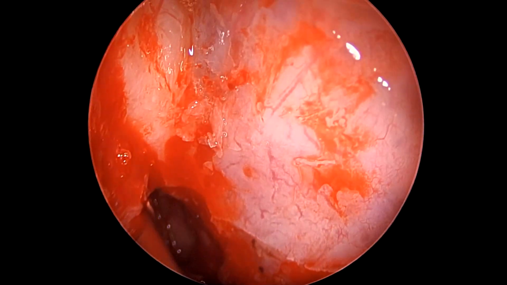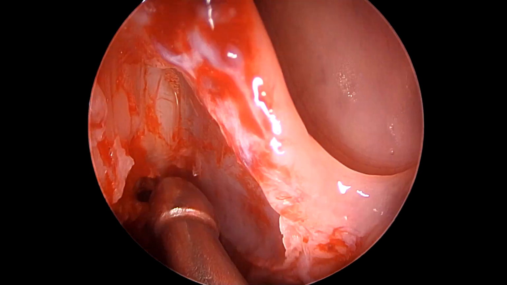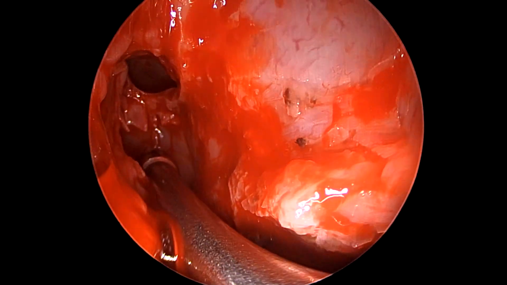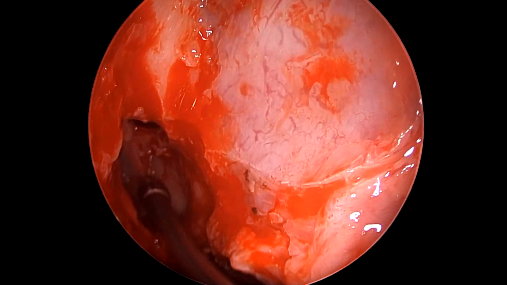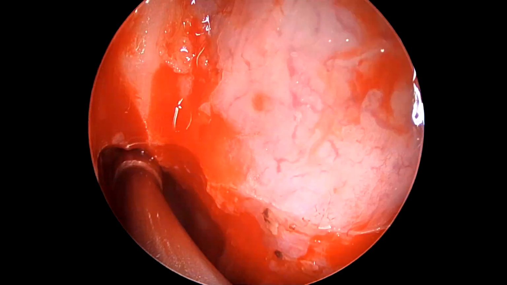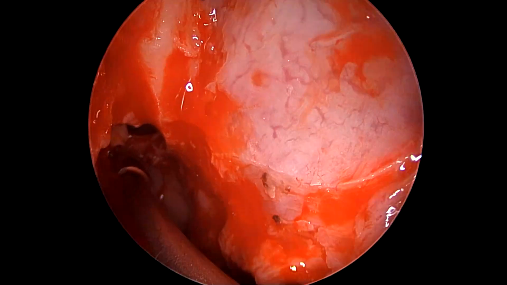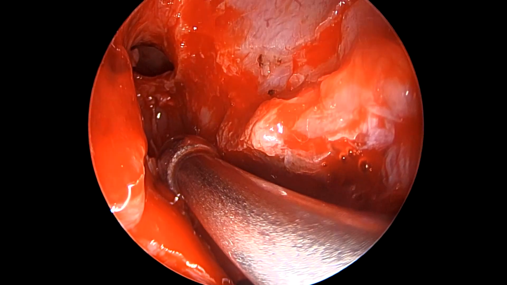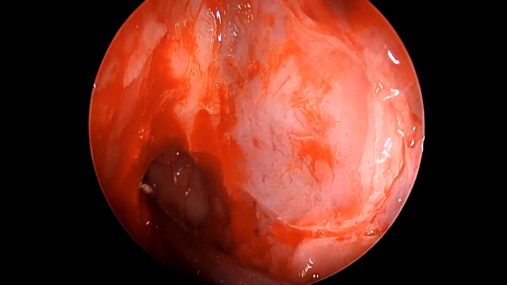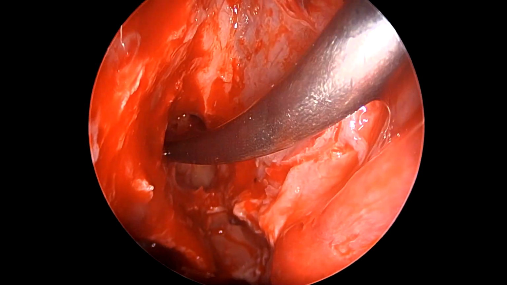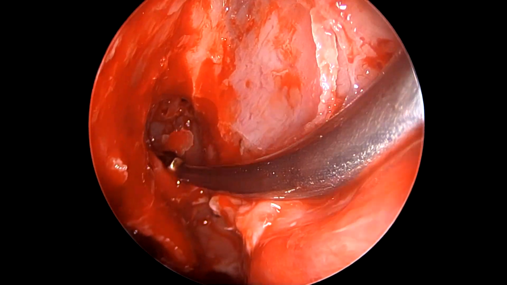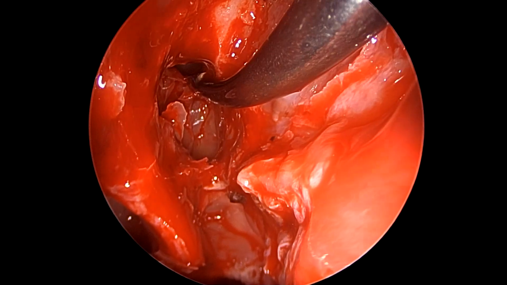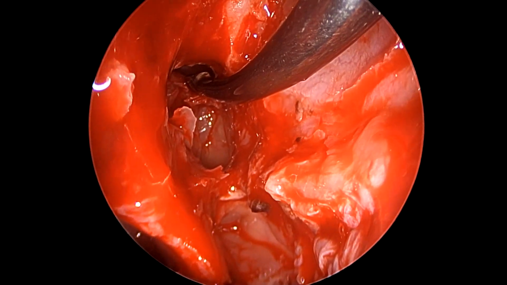So just to revise the anatomy, the most anterior part of it is now the frontal sinus that lies just above the beak, and posterior to it are the T3 cells.